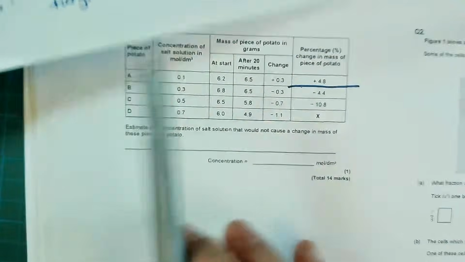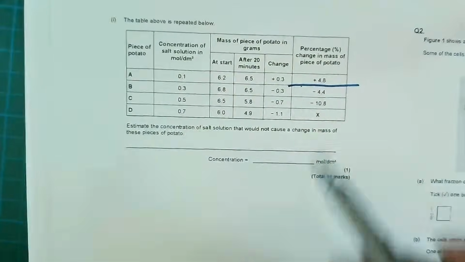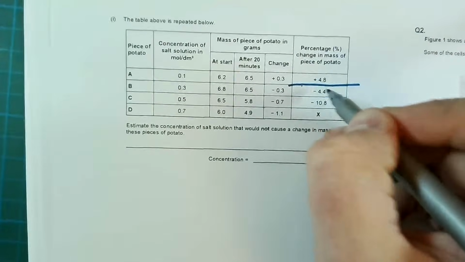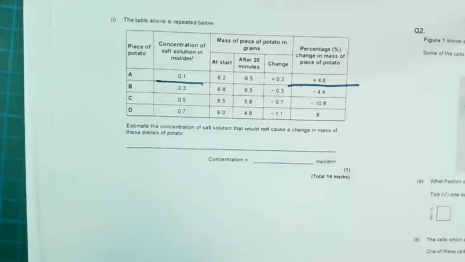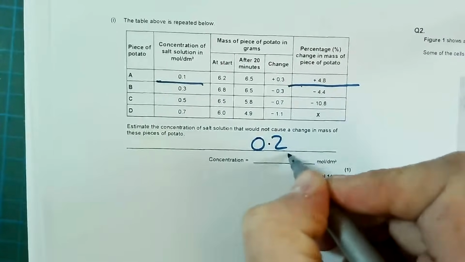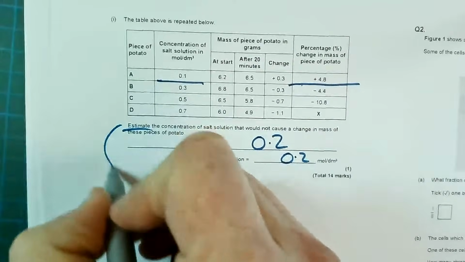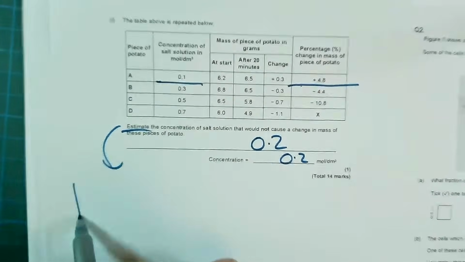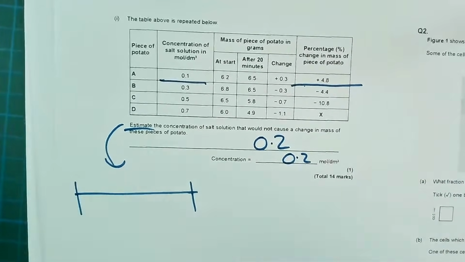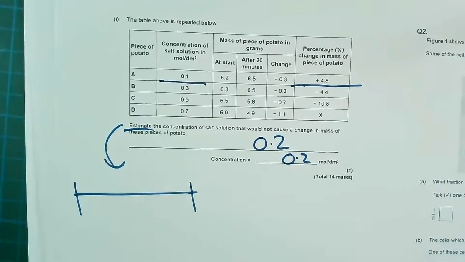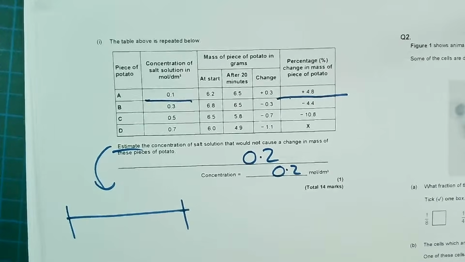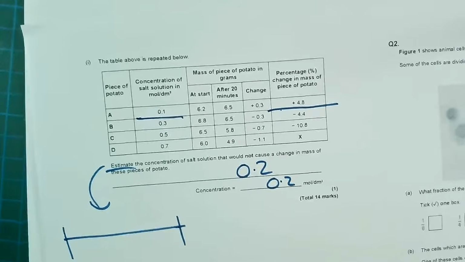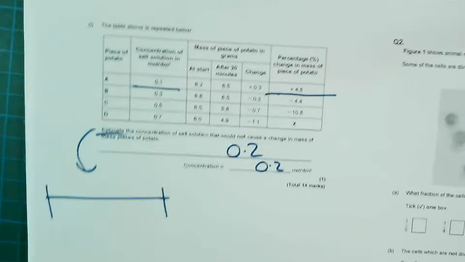So there must be a point in between where it is not doing anything. And as you can see, that's roughly plus 4.8. That's minus 4.4. So you're probably thinking it's going to be right in the middle somewhere. So let's guess 0.2. Now, whenever it says estimate, that means you have in the mark scheme a range of what you can do as your answer. It's not that you're not 100% sure of the number, therefore no marks for you. It is just a case of having a look. Right.